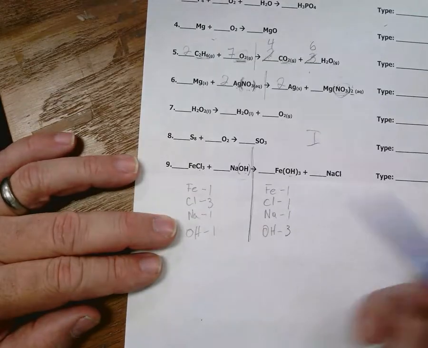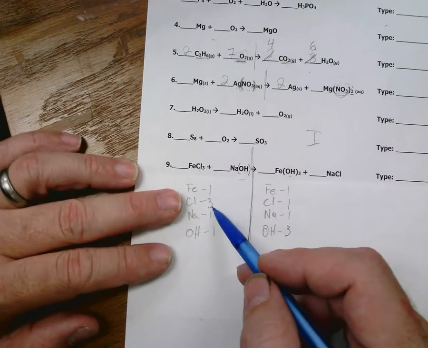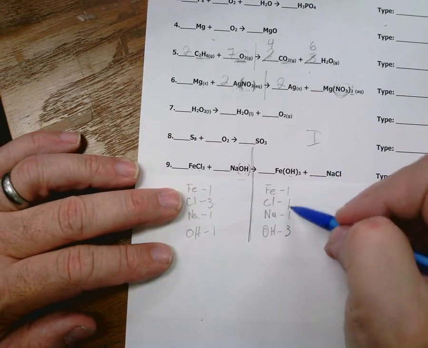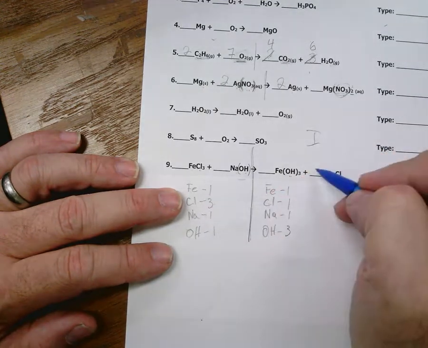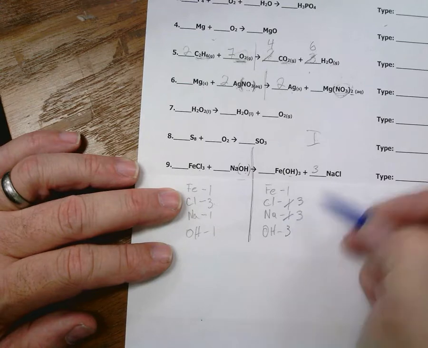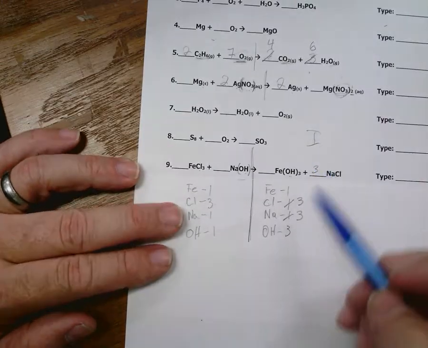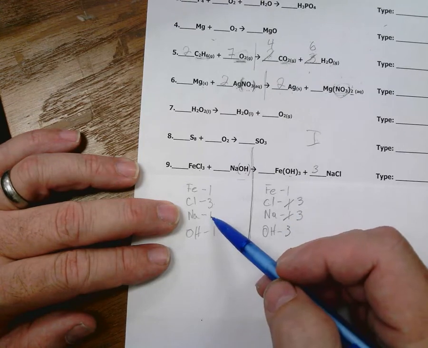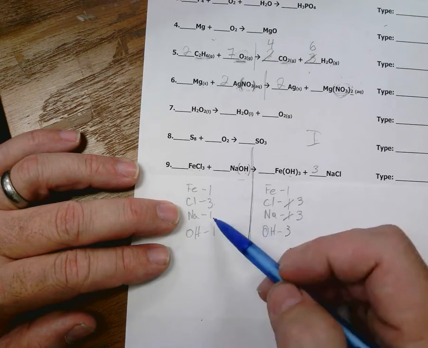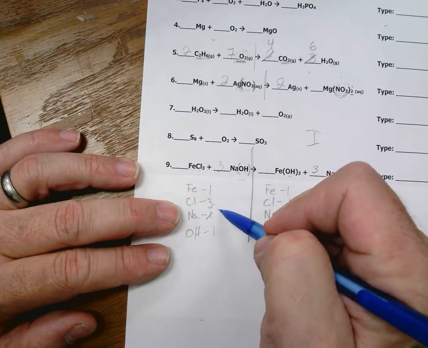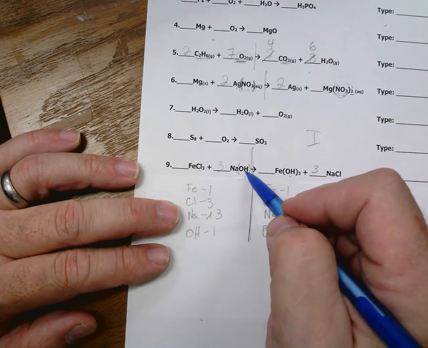All right, what are we going to fix? Let's fix chlorines first. Okay, we got 3 over here, 1 over here. So what times 1 gives me 3? 3 times 1. So now I have 3 chlorines and I have 3 sodiums. Okay, now I got to fix sodiums. So what times 1 gives me 3? 3, so I'm going to throw a 3 in front of where my sodiums are, and that changes that to 3, but that also changes OH groups to 3.